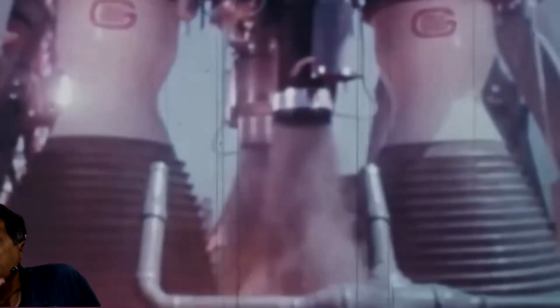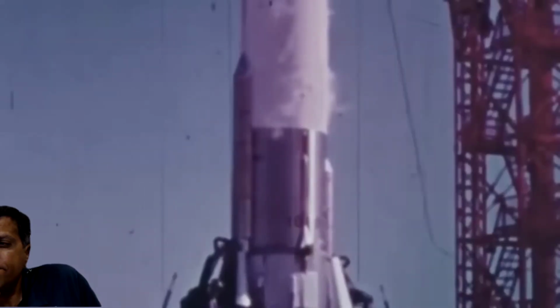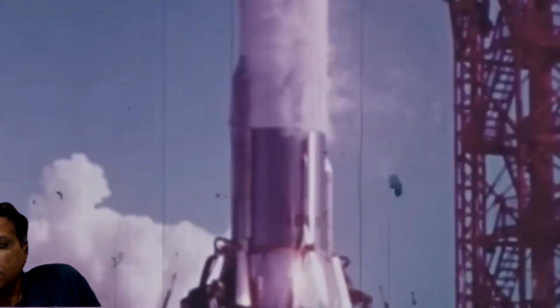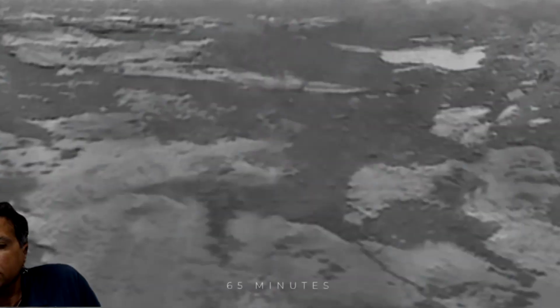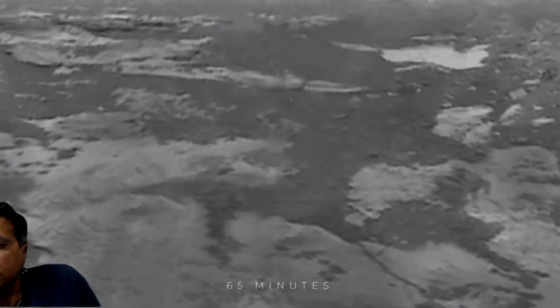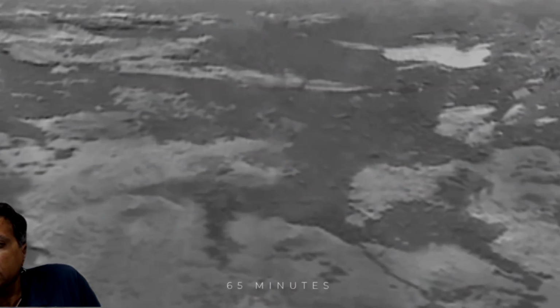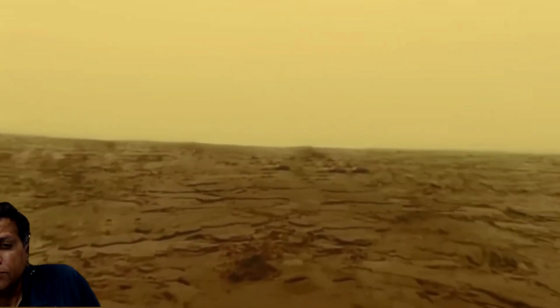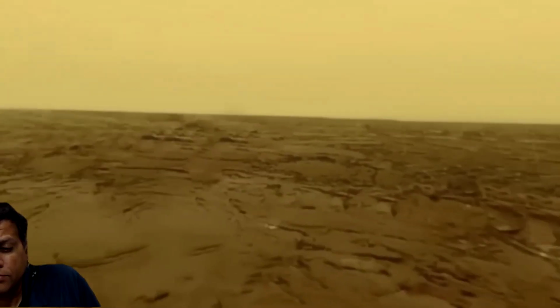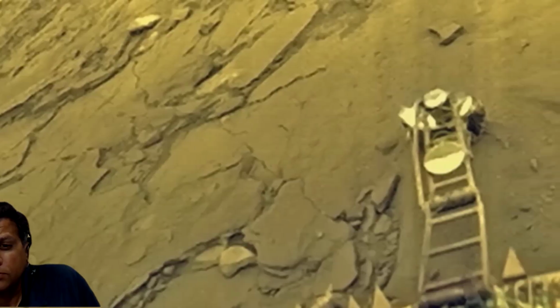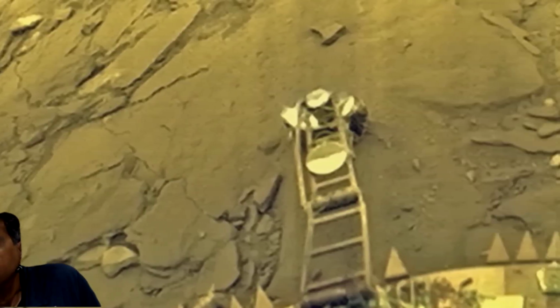Days later, Venera 10 did it again, landing just 2,200 kilometers from Venera 9. It lasted 65 minutes, long enough to transmit another eerie photo filled with cracked slabs of rock under a haze. And then came the Venera 13 and 14 missions in 1982. That's when things really got weird. Venera 13 didn't just take photos, it brought color. It captured sound. It even drilled into the surface and analyzed the soil. And when its image came back, it shocked the world.